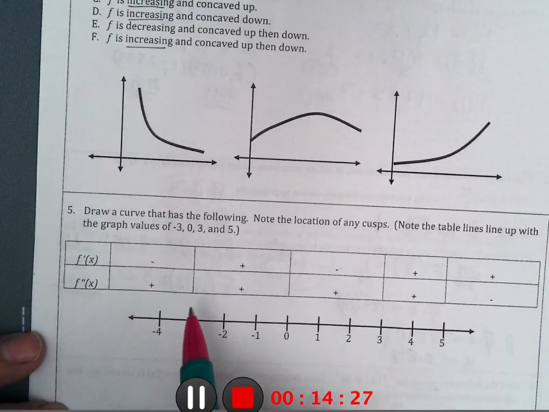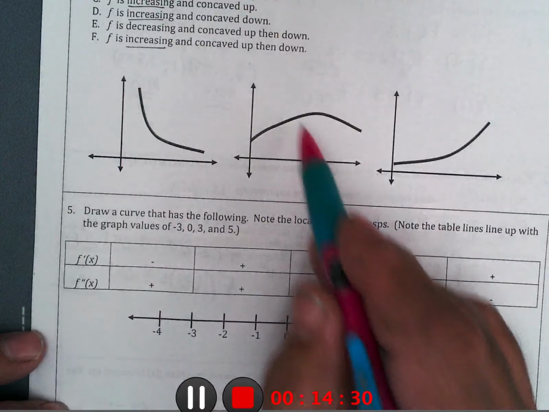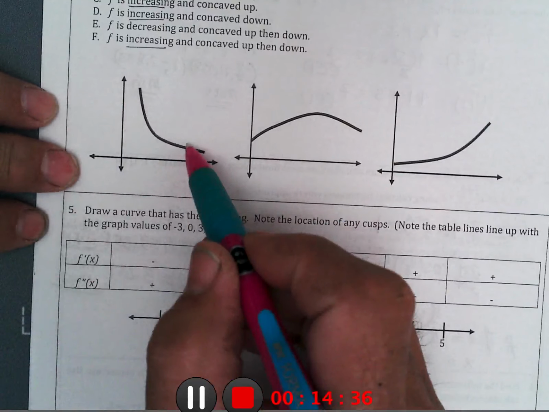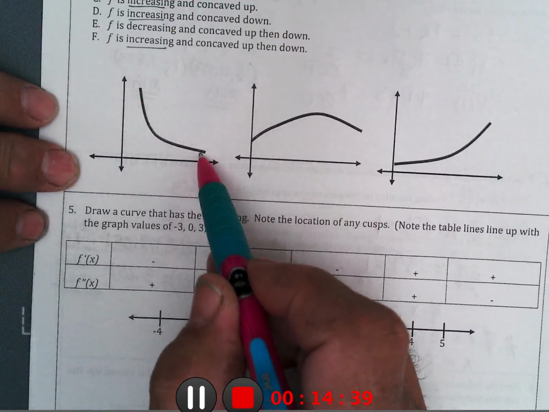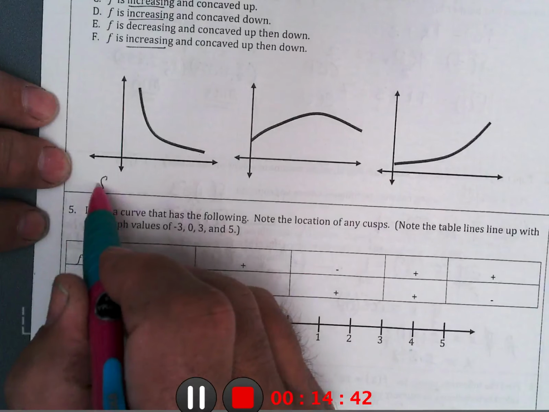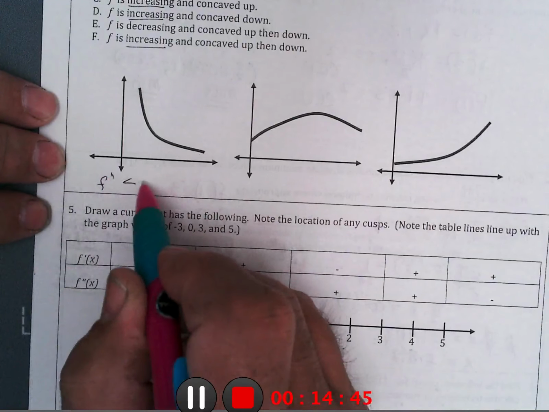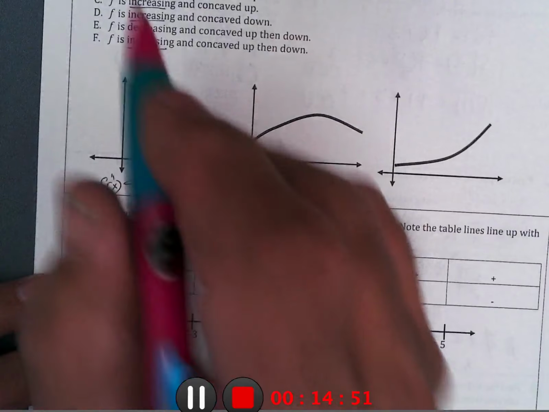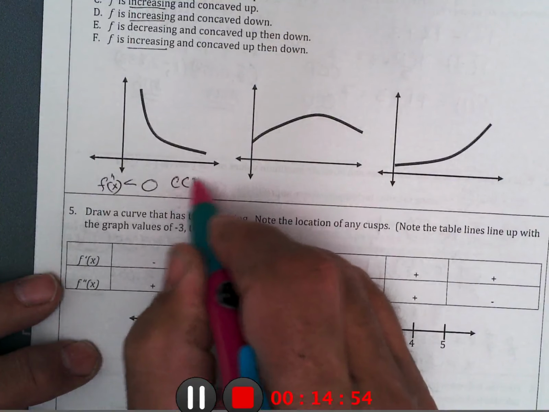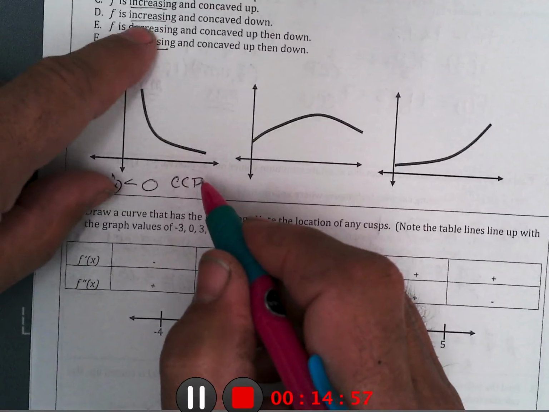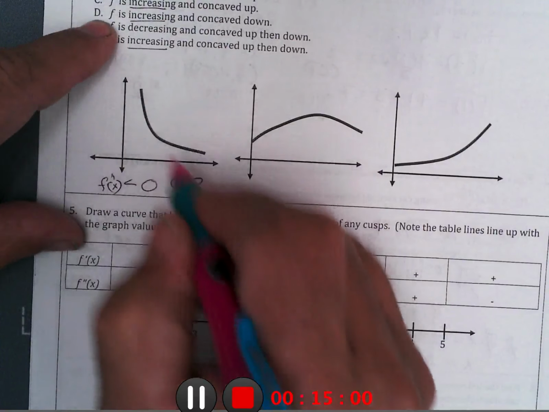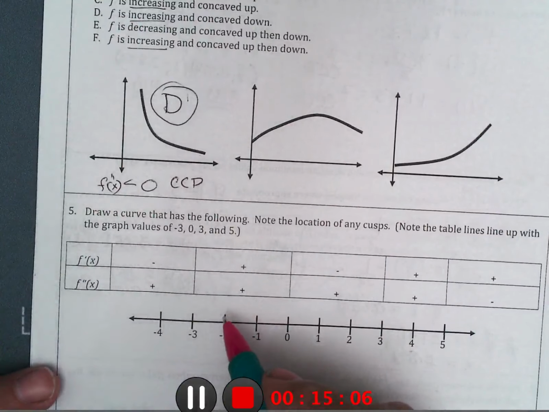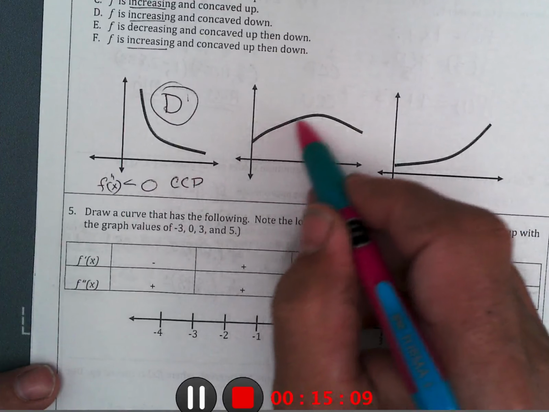F has to be increasing because the slope is positive. And the slope of this is always negative, and the second derivative, therefore, is negative. Which means the original function has to be concave down since it's negative. And so an increasing and concave down is letter D. So F is going to be a letter D graph.